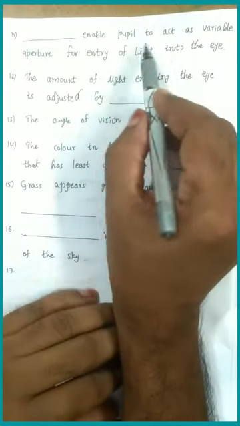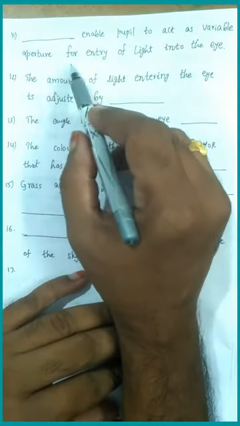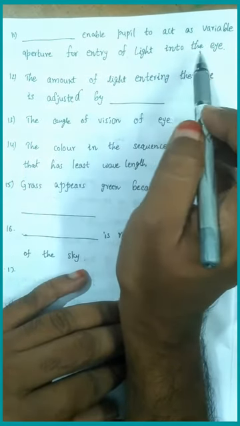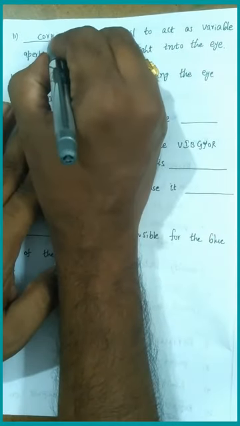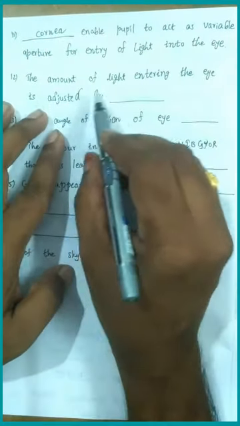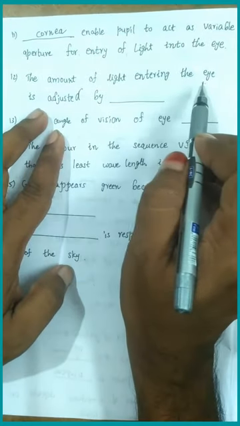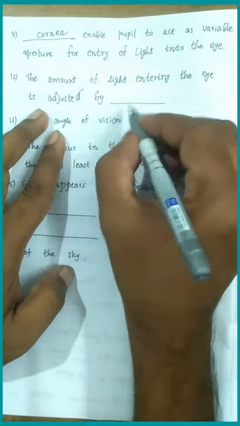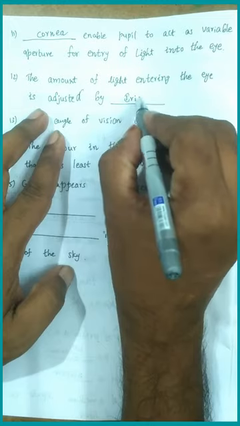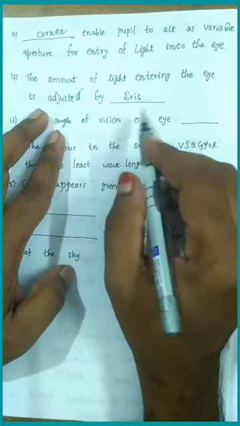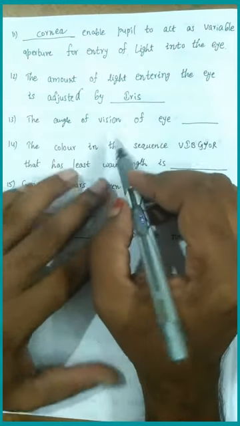Dash enable the pupil to act as a variable aperture for entry of light into the eye, that is the cornea. The amount of light entering the eye is adjusted by the iris. Because of this iris arrangement, the eye adjusts itself.